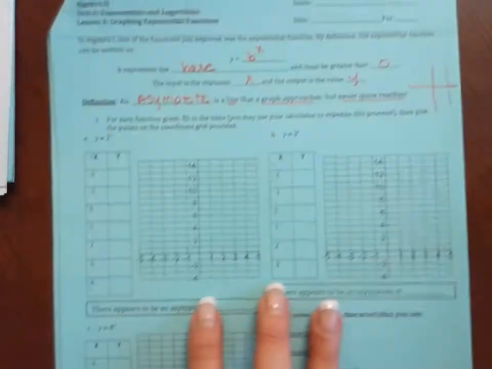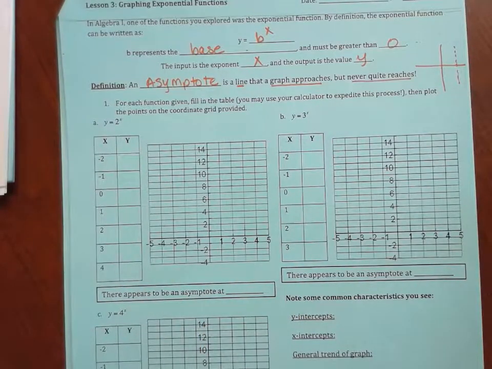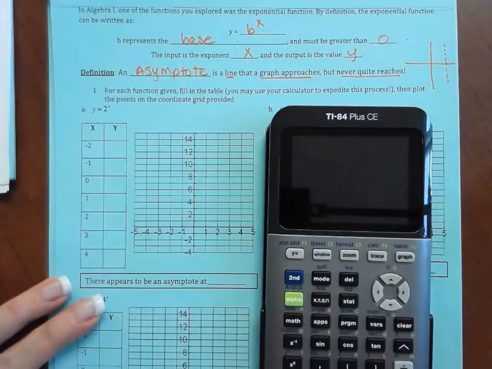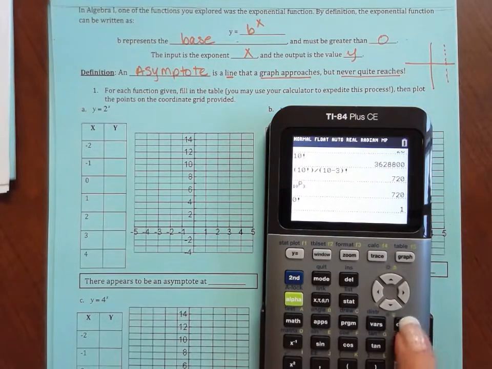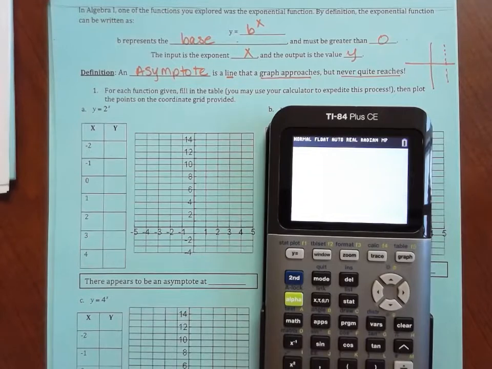Okay, so to graph all these exponentials, let's use our graphing calculator. Who remembers how to put in the equation of a line? Anybody? Corey? Oh, come on. Have faith in your knowledge. Y equals?